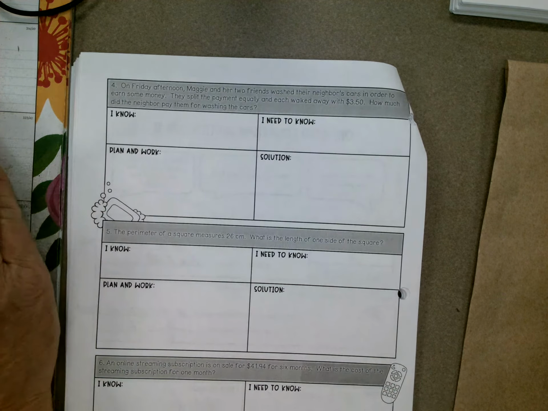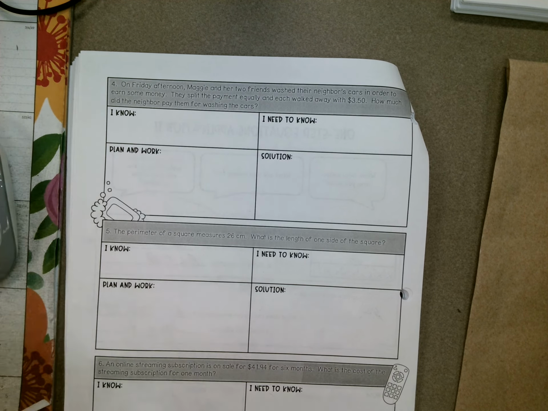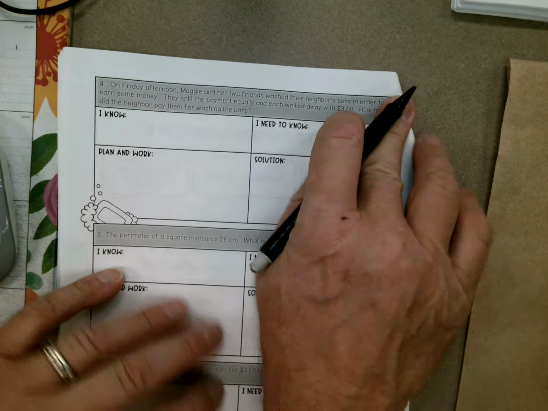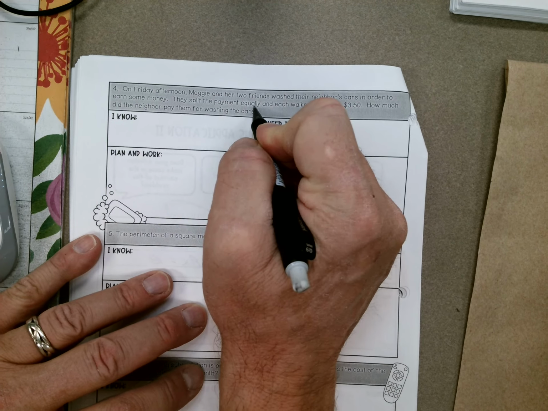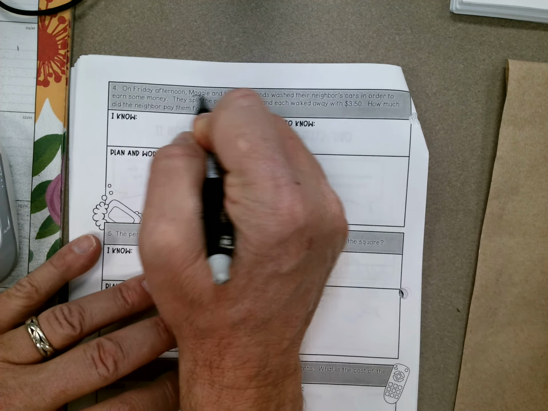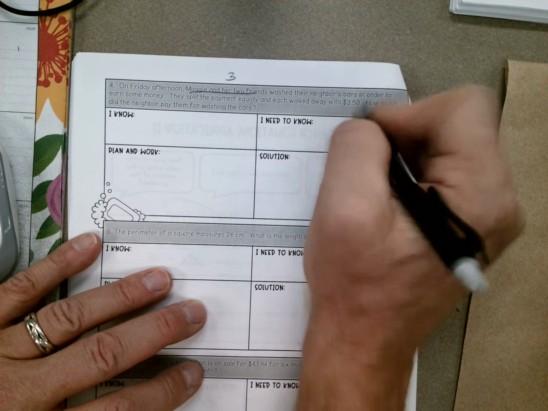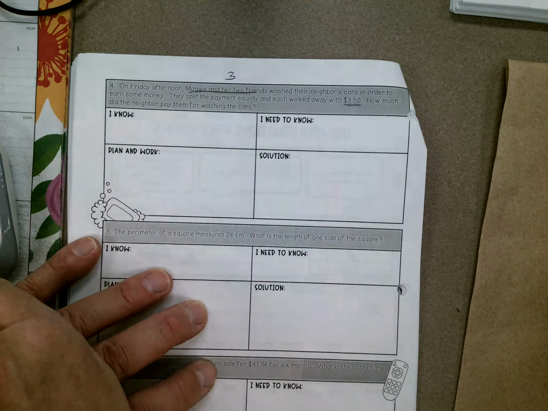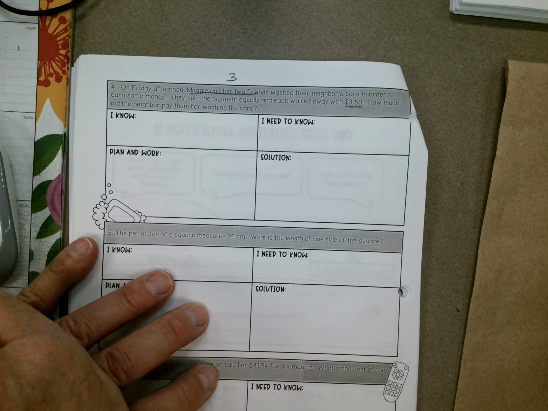One afternoon, Maggie and her two friends washed their neighbor's car in order to earn some money. They split the money equally. Maggie and two friends, so that's a total of three. Be careful with that. And each walked away with $3.50. How much did the neighbor pay them for washing the car?